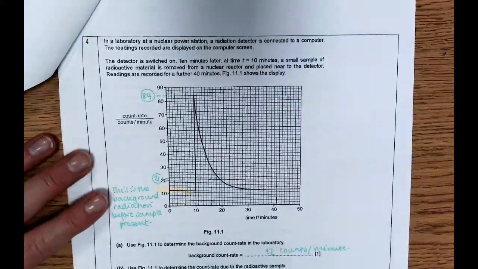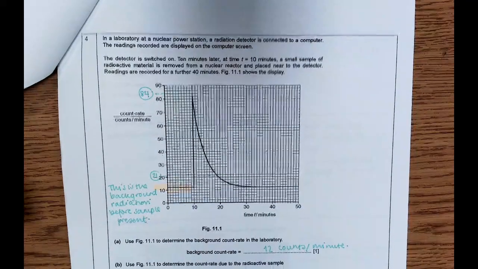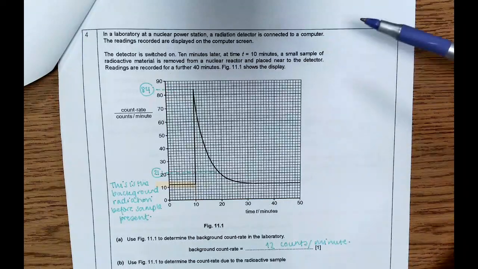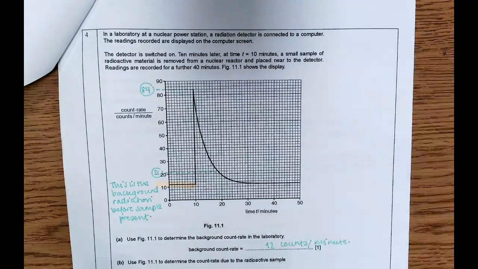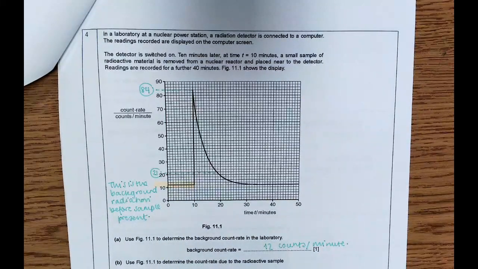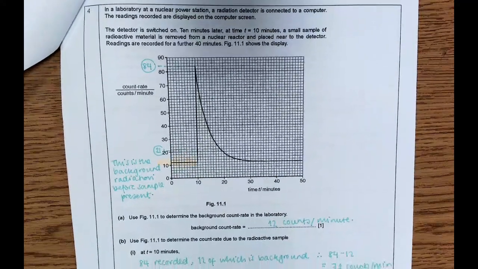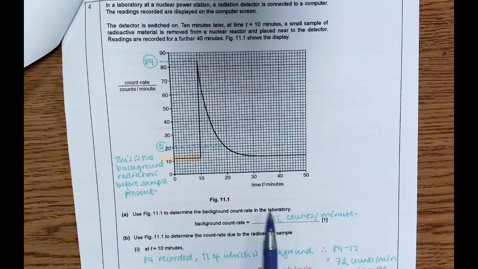In question 4, we've got a count rate graph, but this time we have to consider that there is background radiation. So, in a power station, a detector is connected to a computer. The detector is switched on. So this is before anything happens, we switch the detector on, and you can see for the first 10 minutes that we have a reading of 12. Okay, everyone got that? Use figure 11.1 to determine the background rate. So, in the background, we had 12 counts per minute.